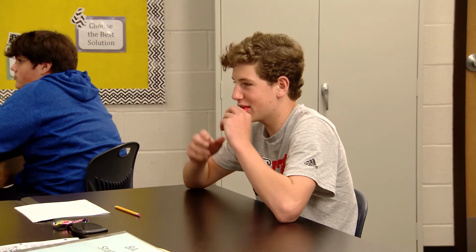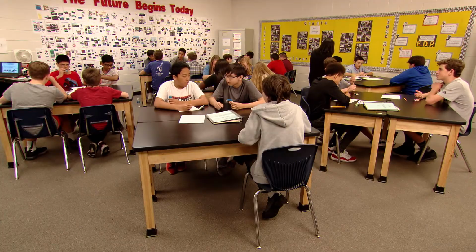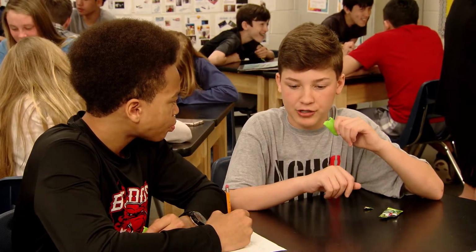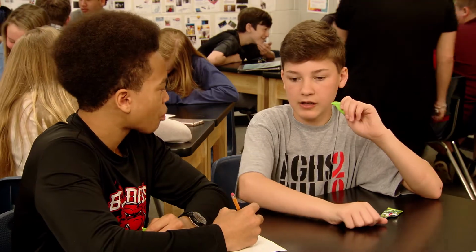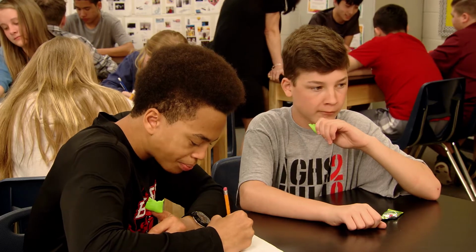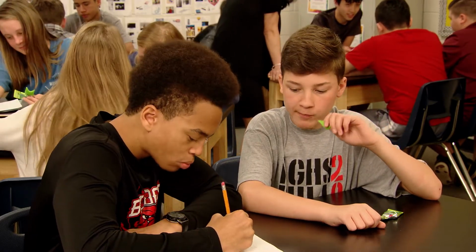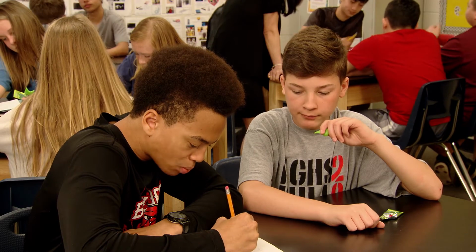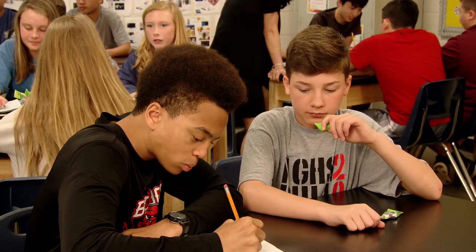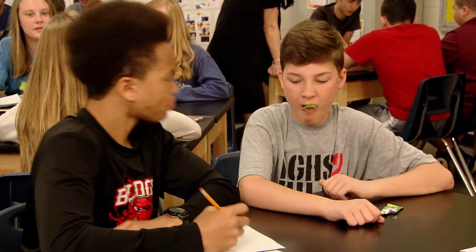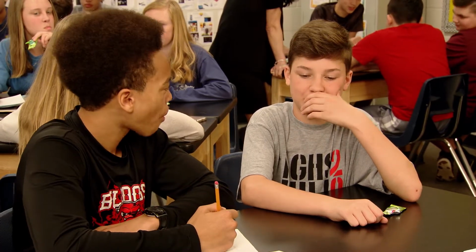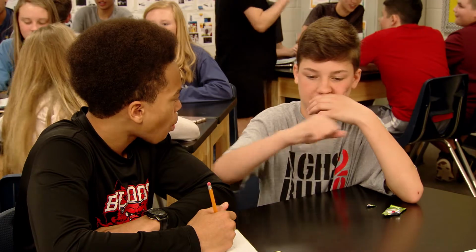Then what? We use the potential energy we got from the candy and turn it into motion energy. Or it can be sound when you chew it. Yeah, and sound when we chew it. And then it turns into mechanical energy when we're turning it.